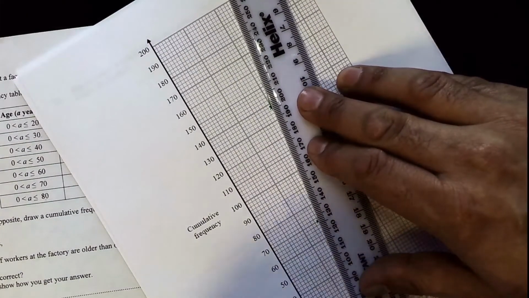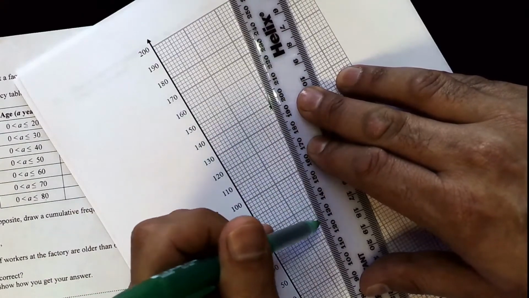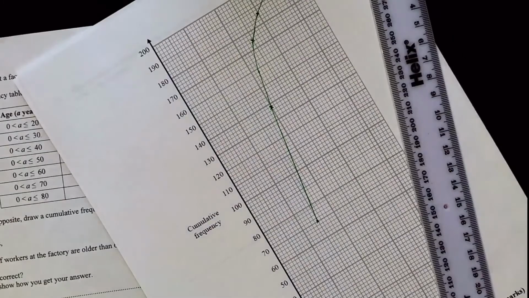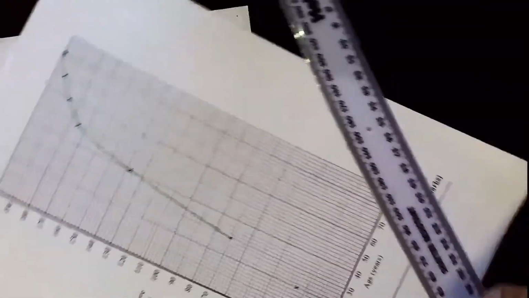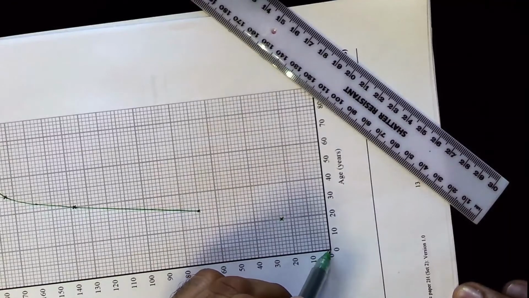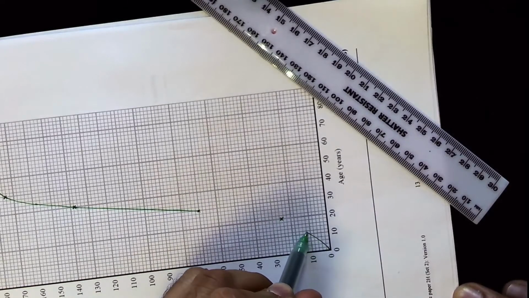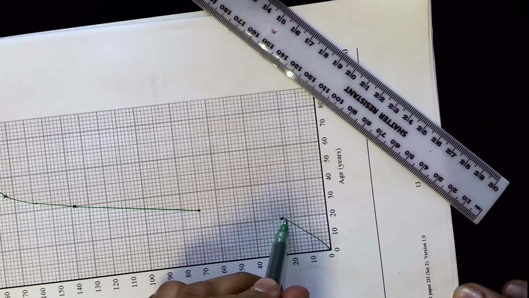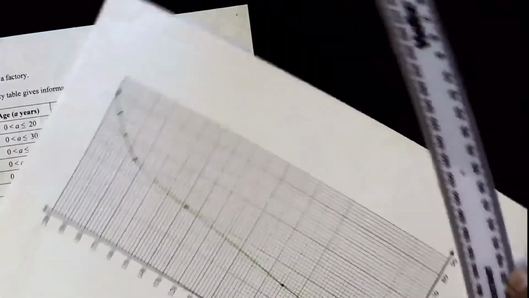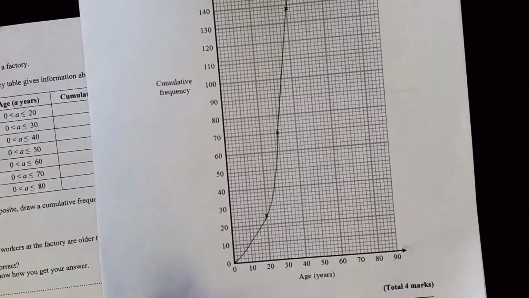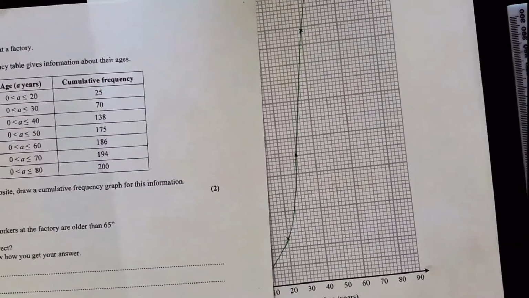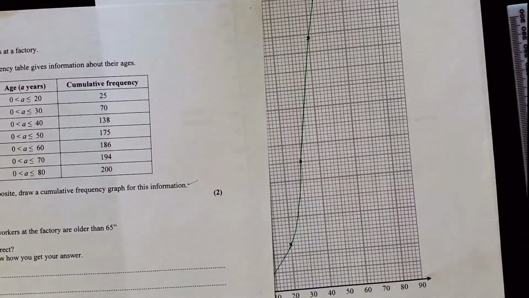So I curve at the edges, but then I'm going to use a ruler, make sure it goes through the points. And again, for the last part, I've turned my paper on its side so it's easier for me to draw. Starts from there, goes through the point, and then I'm going to join that onto the next point there. So this is now my cumulative frequency curve for this data. So that's the first part of that question.